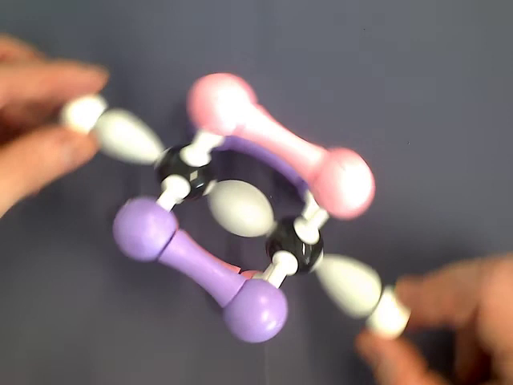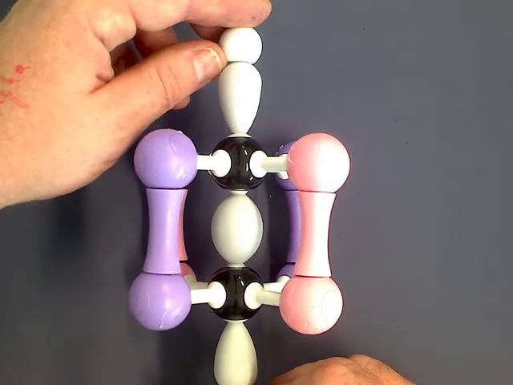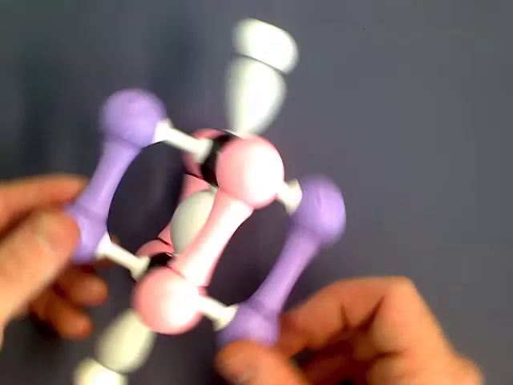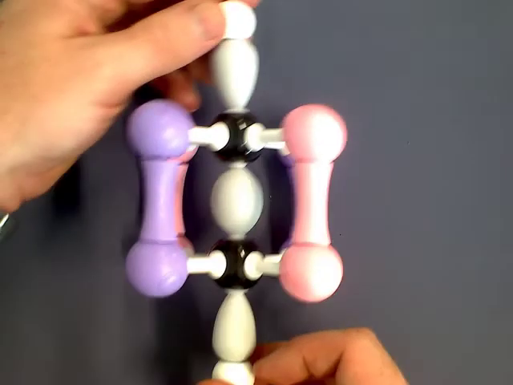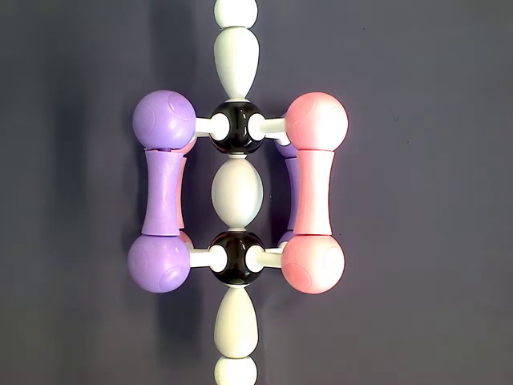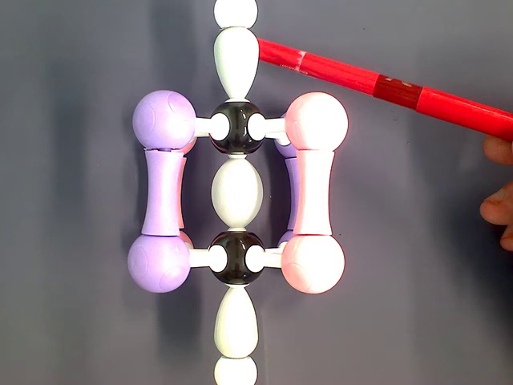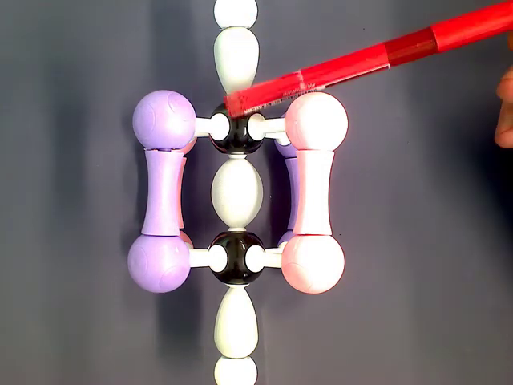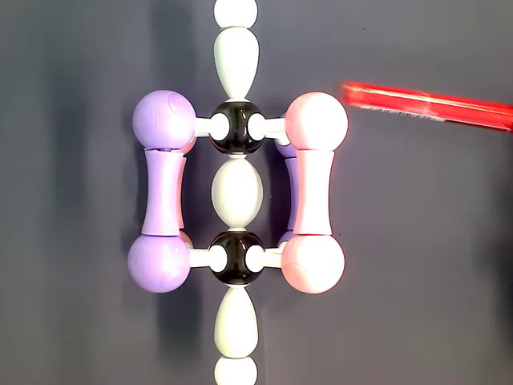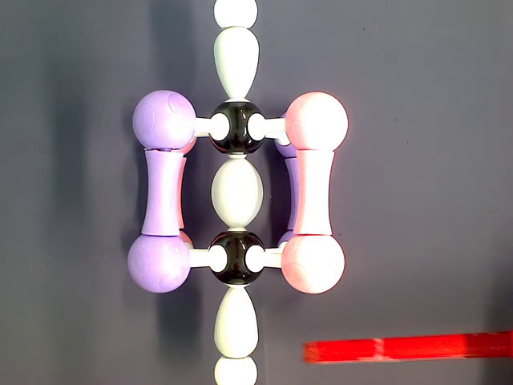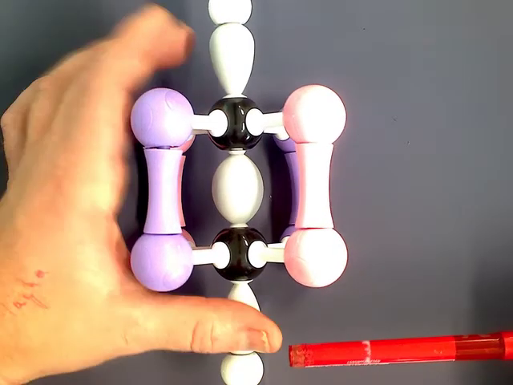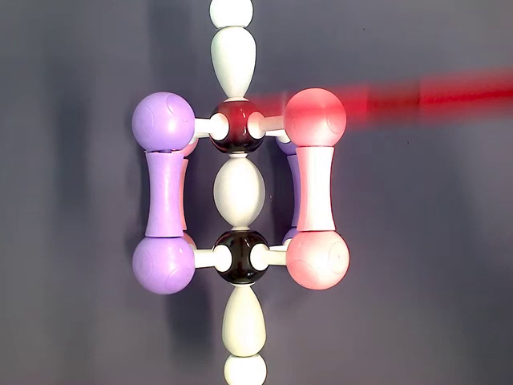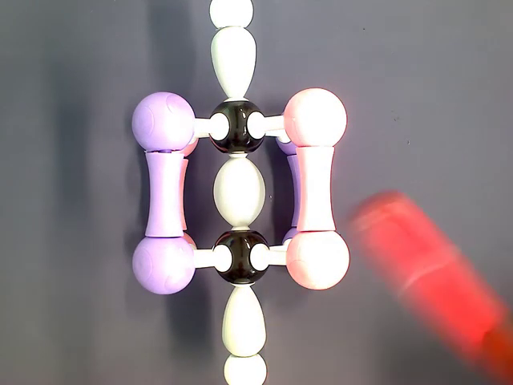So put that model away and have a look at this one. Now this one's a bit cooler. Okay. Now, we've got pink and purple here, and you can clearly see the grey in the middle. So the grey here represents a sigma bond between carbon and hydrogen here, a sigma bond between carbon and carbon here, and a sigma bond between carbon and carbon here. These sigma bonds are formed by overlap of sp hybrid orbitals to give you this sigma molecular orbital.